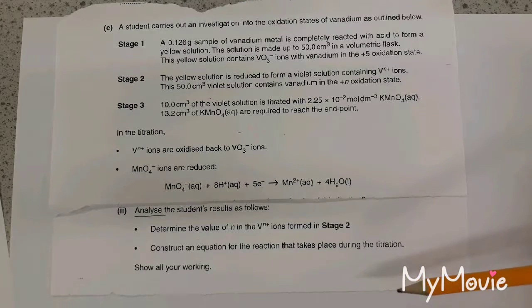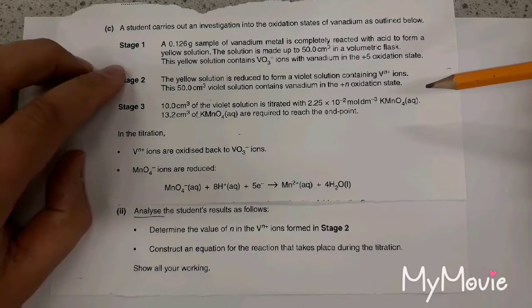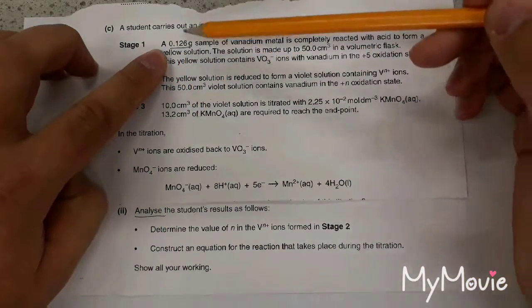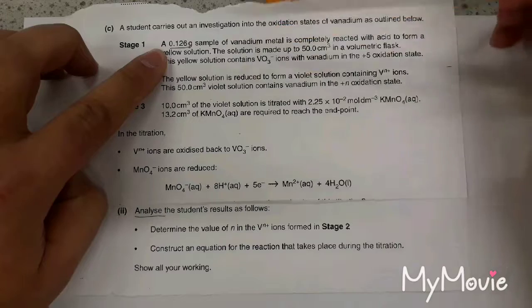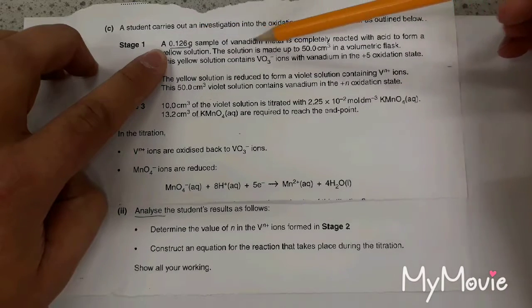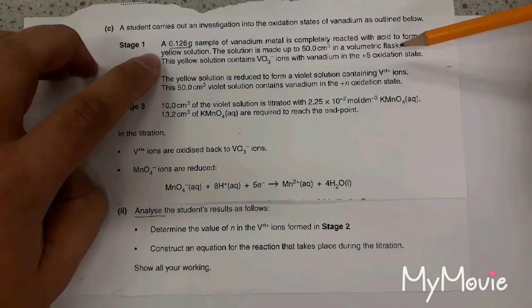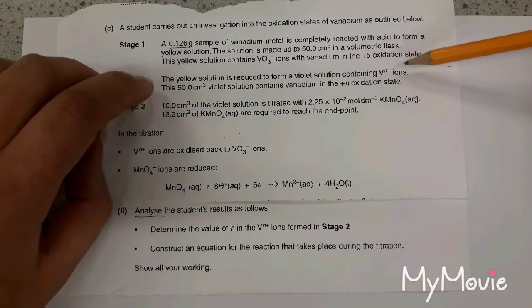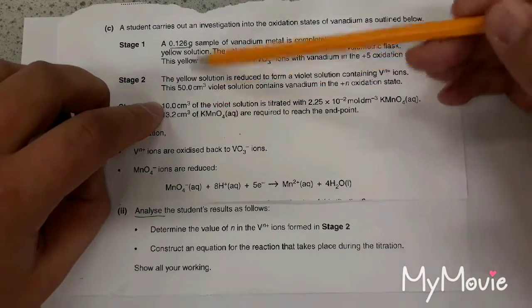There's quite a lot of information and quite a lot of working out to do for this question. So job 1, go back through the 3 stages and sort out what on earth is going on in this problem. Let's start here. We've got a mass of our vanadium metal, so from there I've possibly got the ability to work out a number of moles if I need to. Let's carry on looking through. A 0.126 gram sample of vanadium metal is completely reacted with acid to form a yellow solution. The solution is made up to 50 centimeters cubed in a volumetric flask containing the vanadate ions now. This yellow solution is reduced to form a violet solution containing Vn+ ions. Same quantity. And then we take 10 centimeters cubed of that to carry out the reaction.